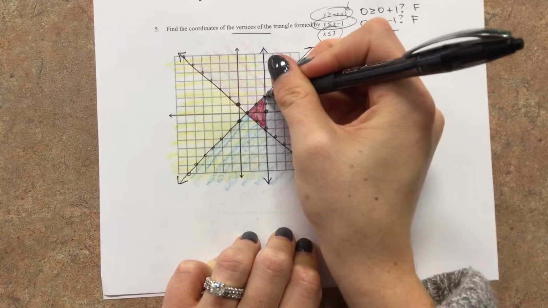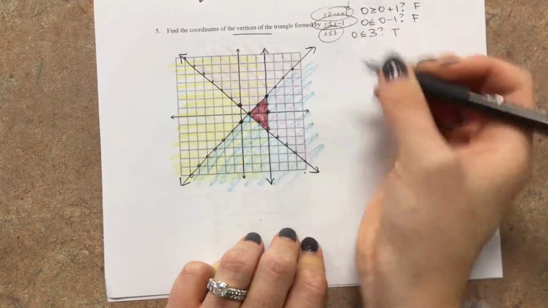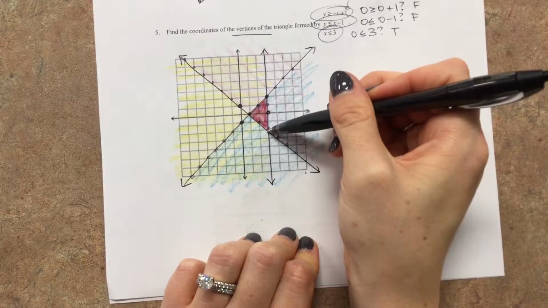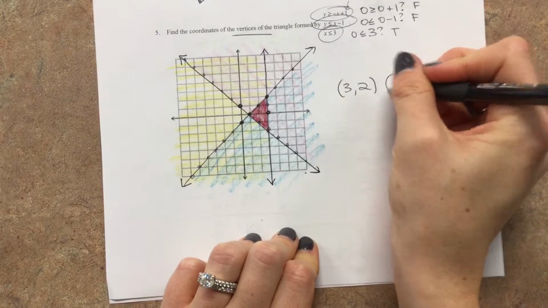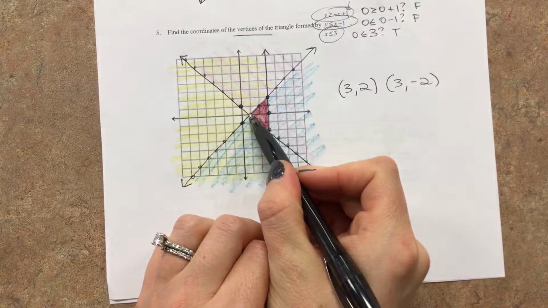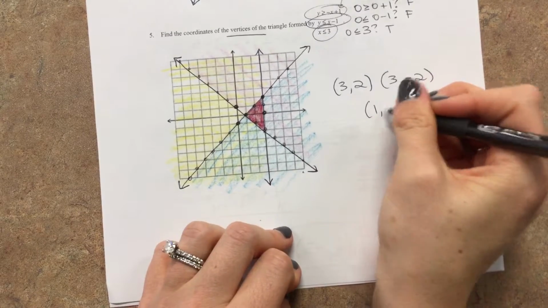So this one right here, this is the ordered pair 3, 2. So we've got that one. The one directly below it is 3, -2. And then the one right here on the far left corner of the triangle would be 1, 0.